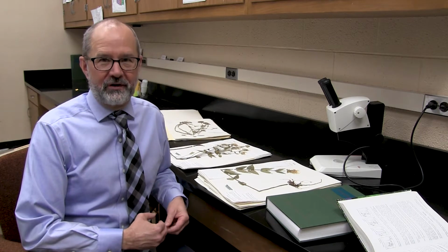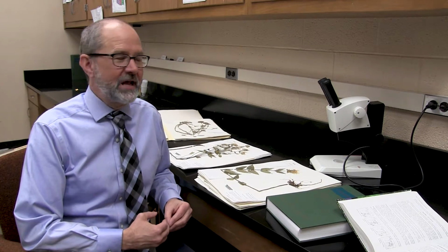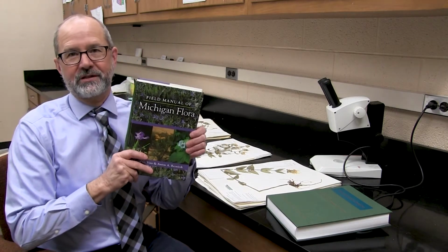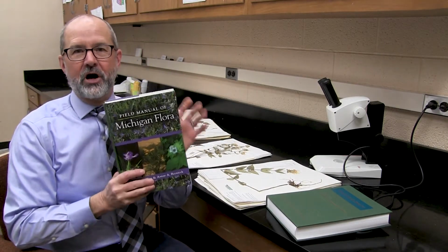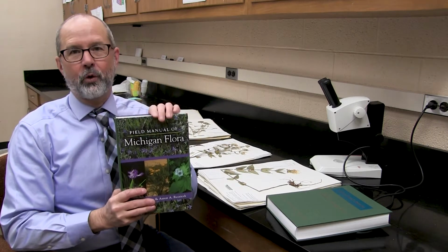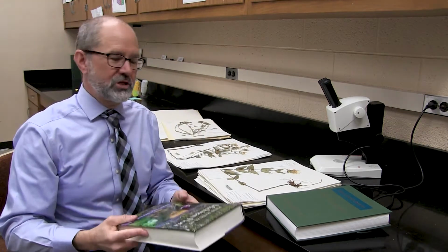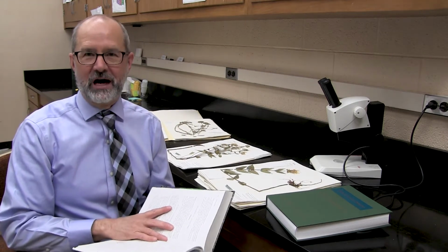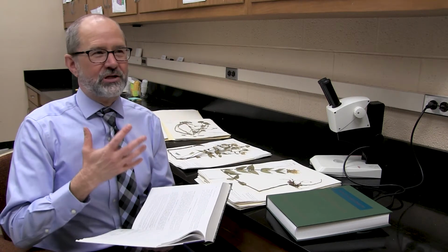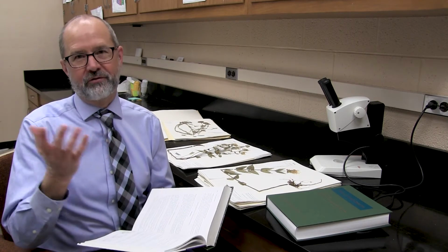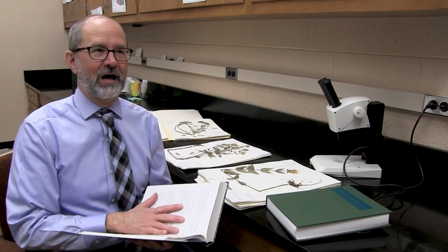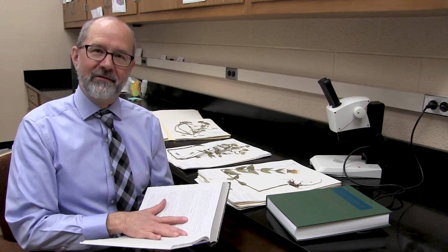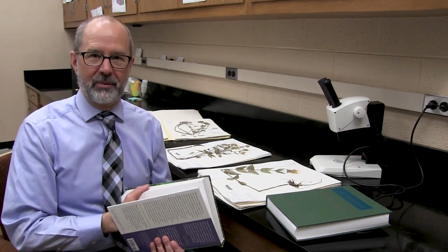We still do those very same things with collections, and as an example, I will just show you the Michigan Flora. This is a book that describes all the plant species, native or non-native, that grow in the state of Michigan. And specimens are basically the gold standard of documenting this kind of work. You could rely on lists from 100 years ago, you could rely on observations on things like iNaturalist, but the very best thing you can do is rely on herbarium specimens.